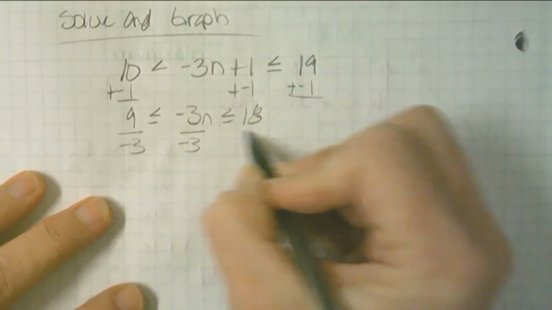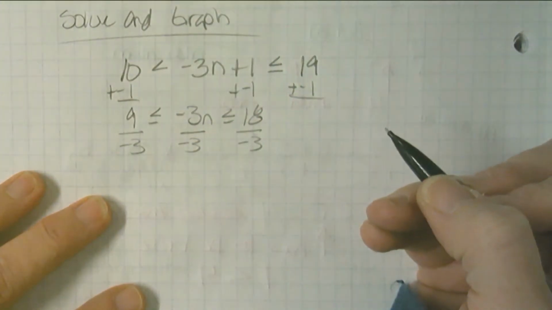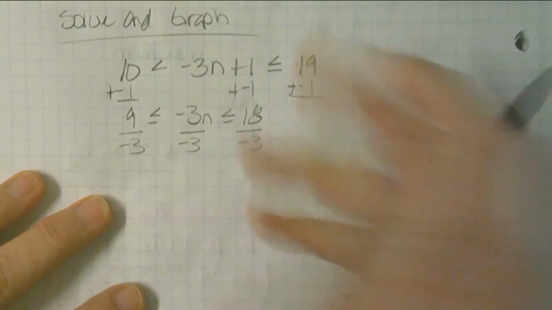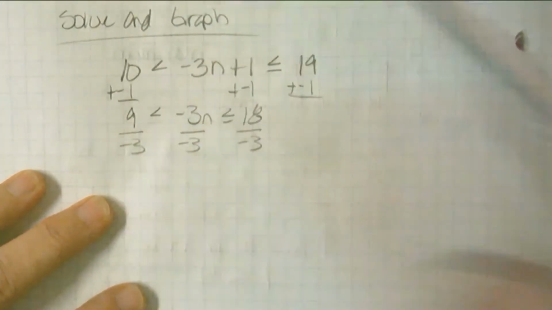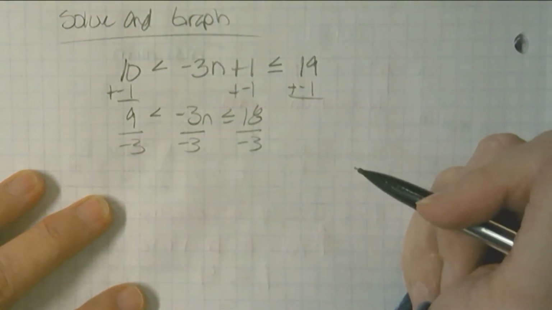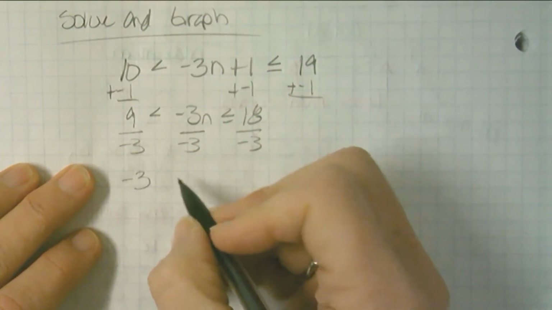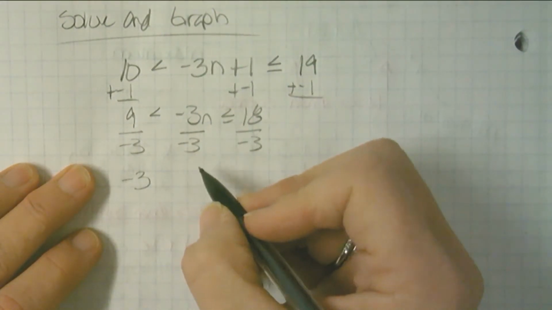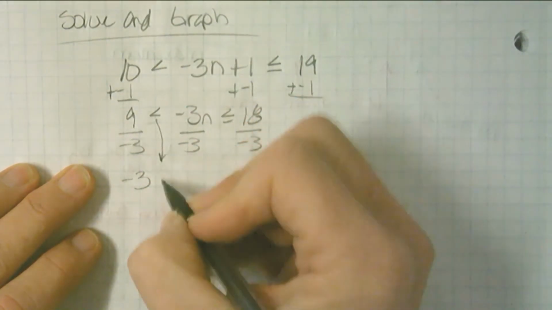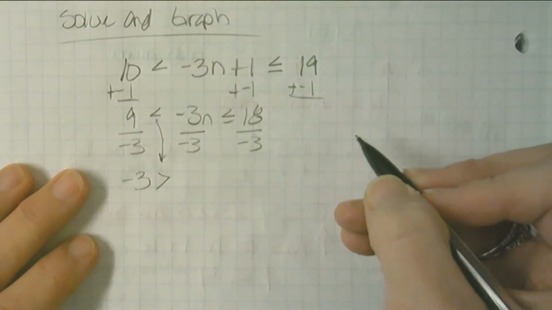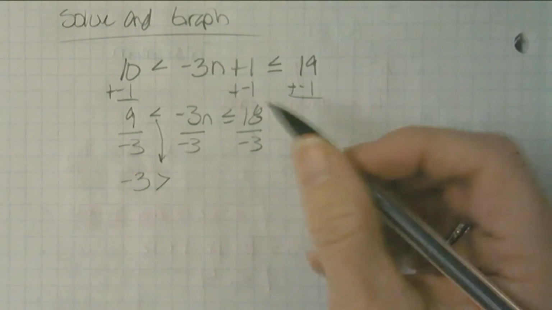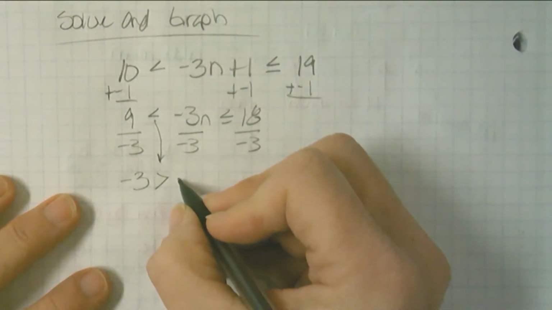Excellent. Thank you. Yep, thank you for correcting that. Now what, Jacob? Yeah, you've got to flip that symbol because we divided by that negative 3. That's exactly right. That coefficient was a negative 3. All right?